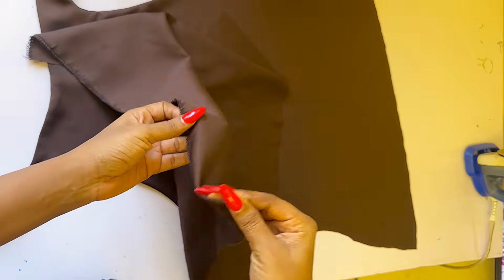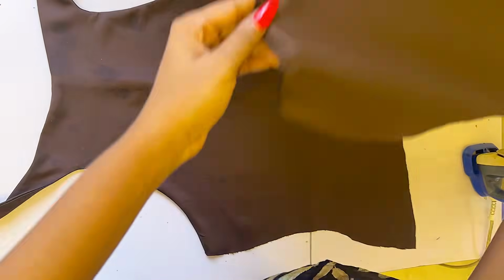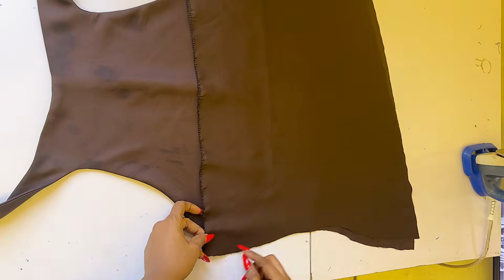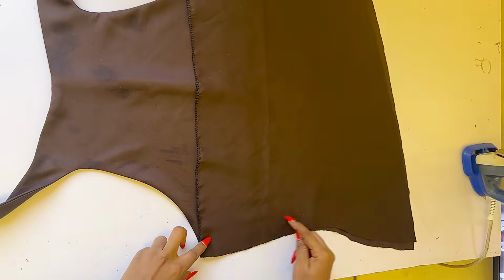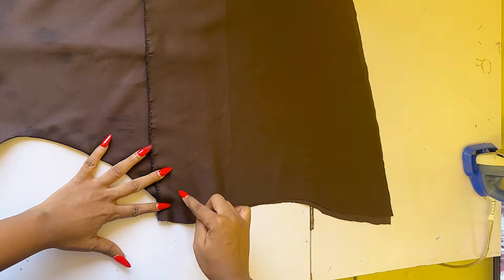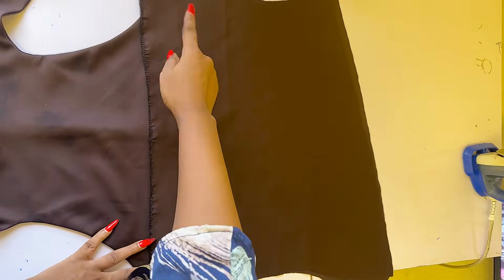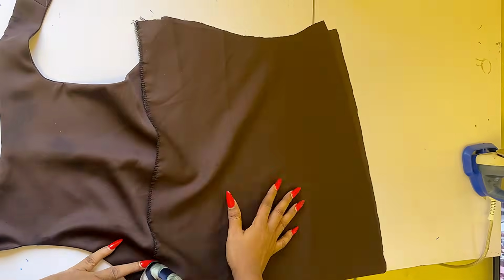After doing that, I'm going to place my front and back piece right sides facing and stitch it down with 1 inch seam allowance on one side. The other side is going to be where I'm going to attach my zipper. So I'm going to leave that side open.